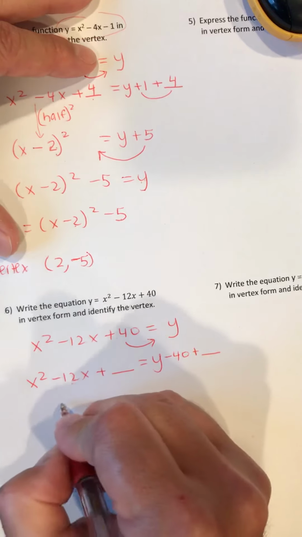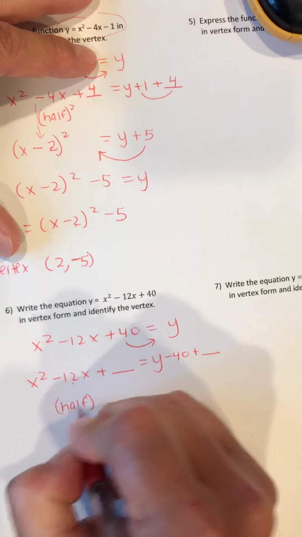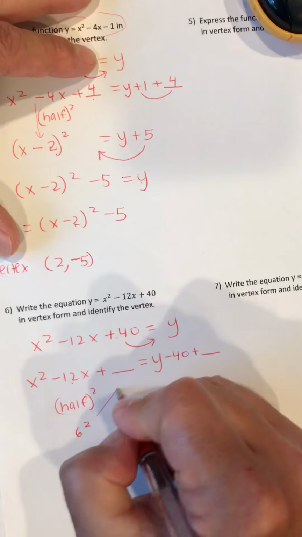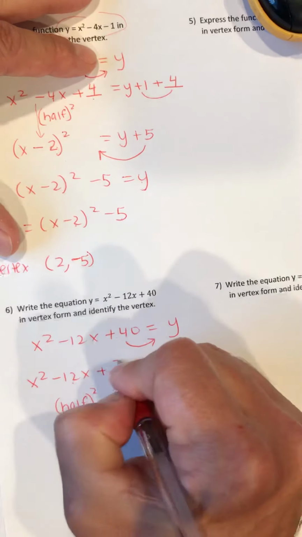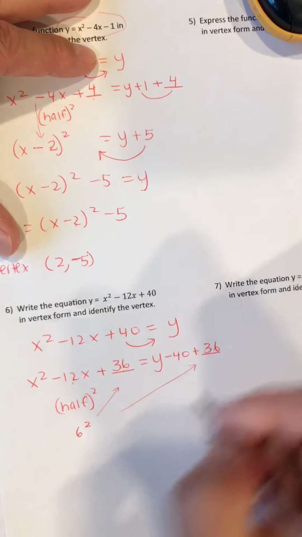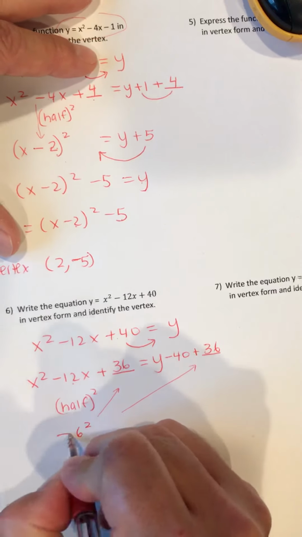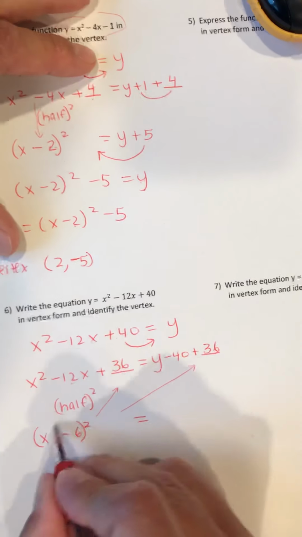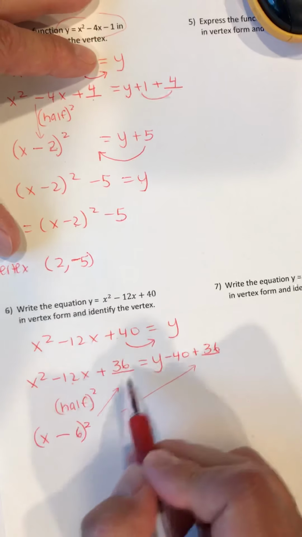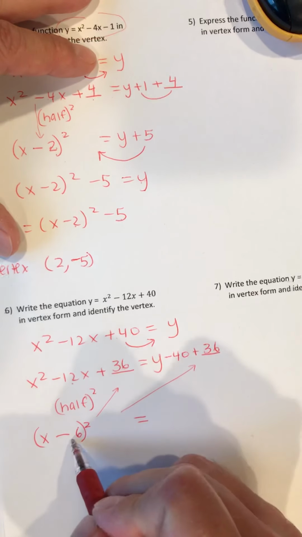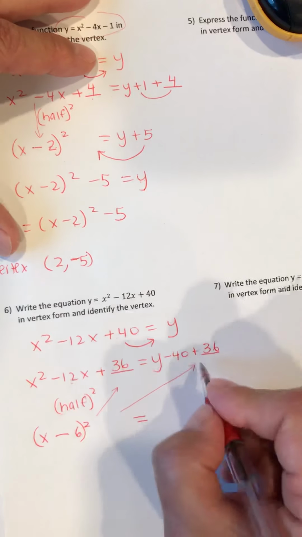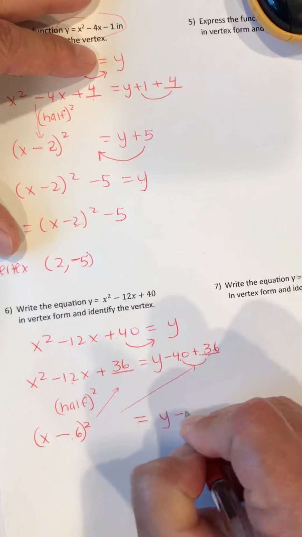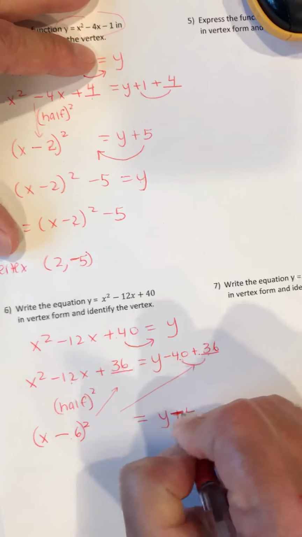Again, you take half of this x term and you square it. So half of 12 is 6. Square that. This is the number we're adding onto both sides. So 36. You bring down the minus, you bring down the x, you put it in parentheses. This is your factor of this trinomial. 6 times 6 is 36. -6 and -6 is -12. On the right side, you combine your -40 and your 36, and that's going to be minus 4.